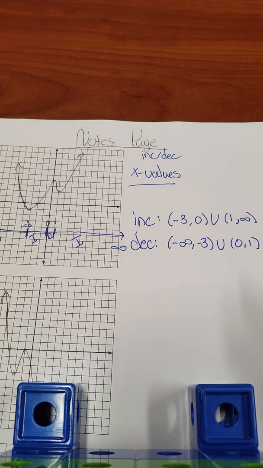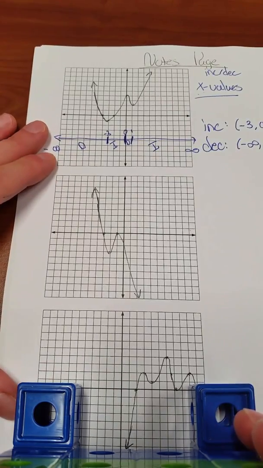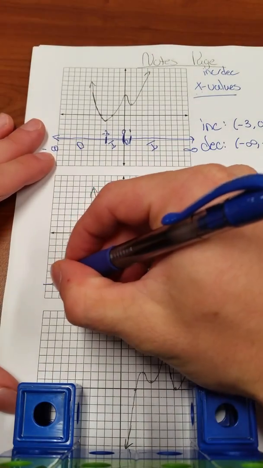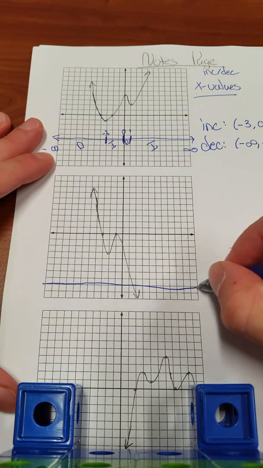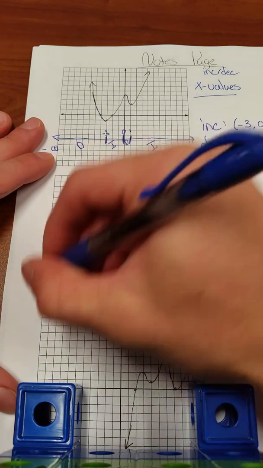Makes it extremely easy if you actually use the number line. If you choose not to use the number line, you're going to mess things up because it's only dealing with x values. So let's go down here to the next problem. Again, draw your number line. Infinity goes on the right.